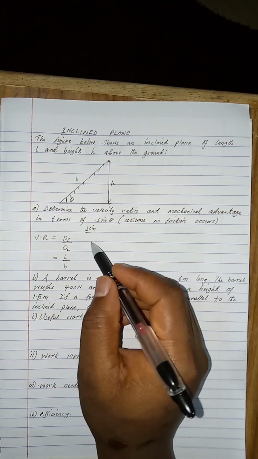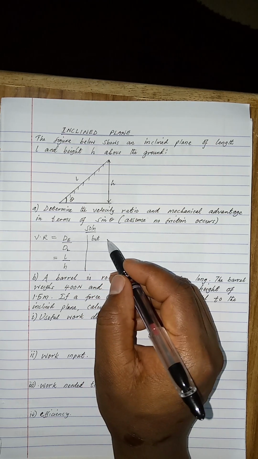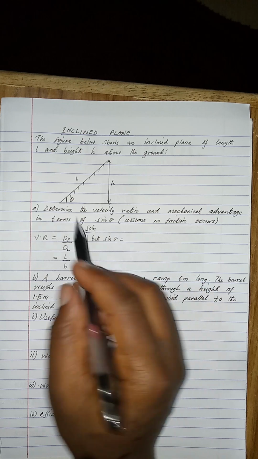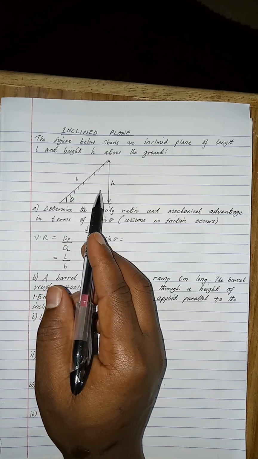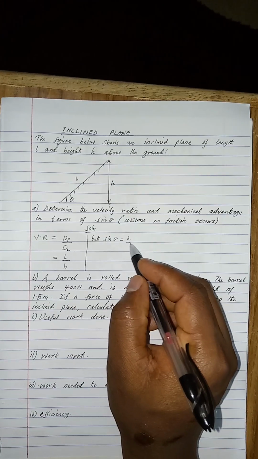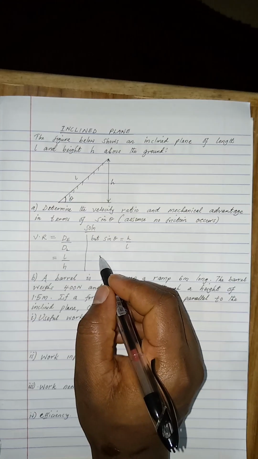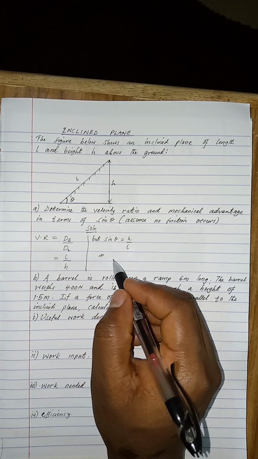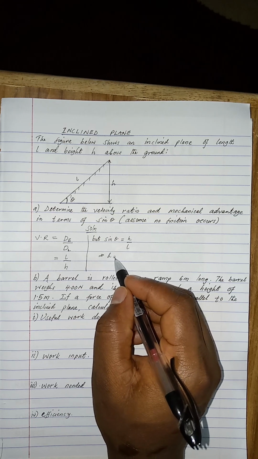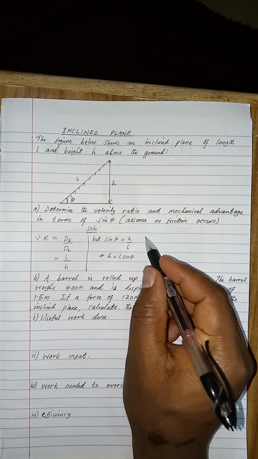But from mathematics, we know that sine theta, that is from trigonometry, sine theta equals opposite over hypotenuse, and our opposite side is h, over hypotenuse, which is L. So this implies that h is the same as L sine theta.